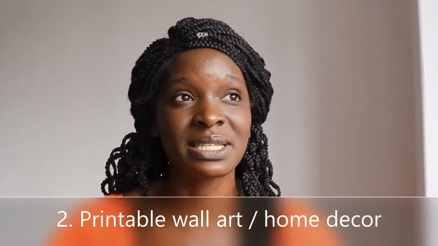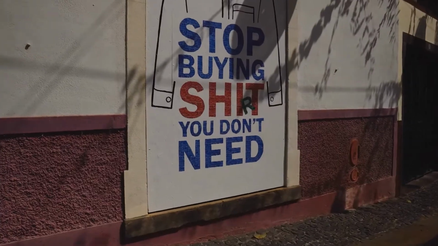The number two digital product that you can sell on the Etsy.com platform is printable wall art or home decor items. So basically these include things like quotes about different things. They could be line drawings, they could be anything, any kind of item that would pass for wall art or home decor. You can do a digital version of it and then sell it for download on your Etsy.com platform.